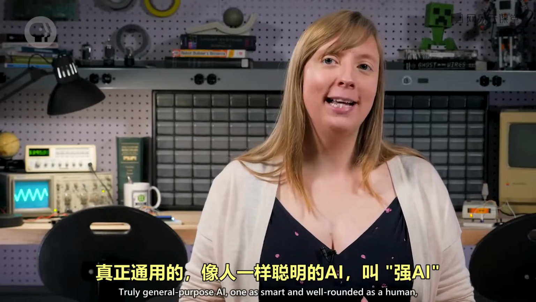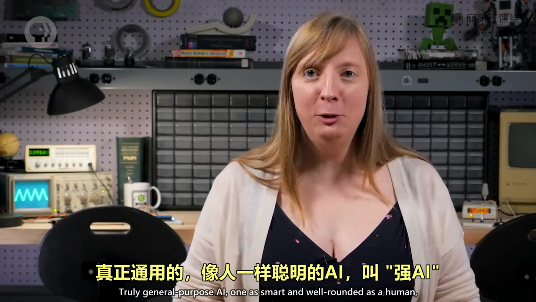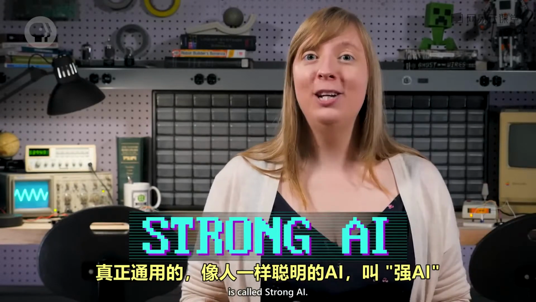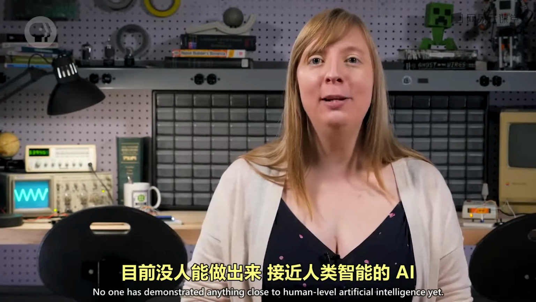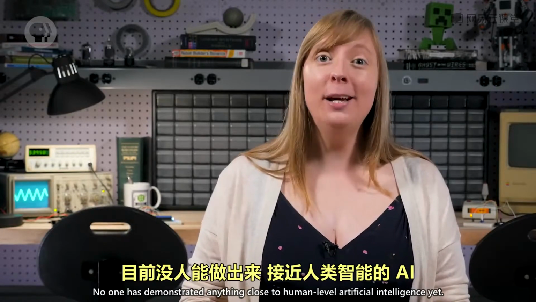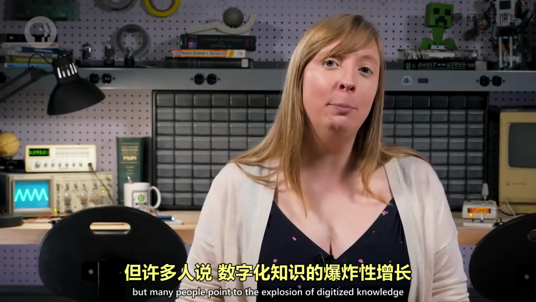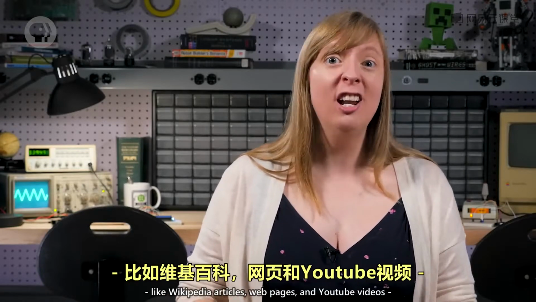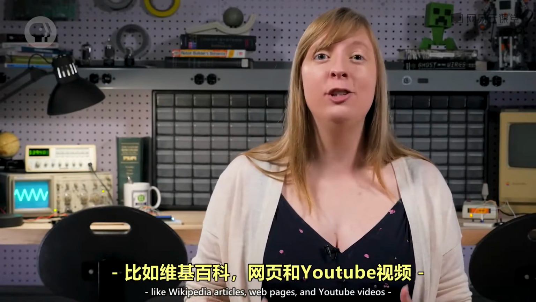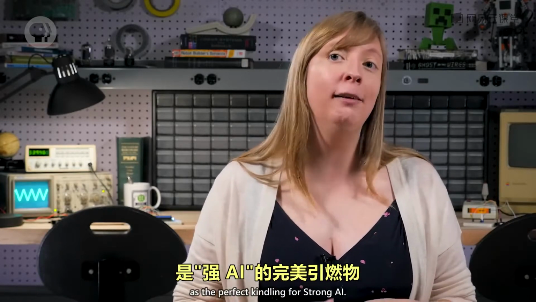Truly general purpose AI, one as smart and well-rounded as a human, is called strong AI. No one has demonstrated anything close to human-level artificial intelligence yet. Some argue it's impossible, but many people point to the explosion of digitized knowledge like Wikipedia articles, web pages and YouTube videos as the perfect kindling for strong AI.